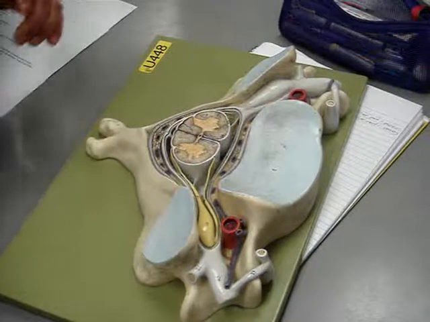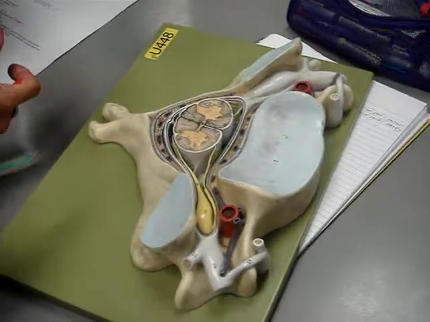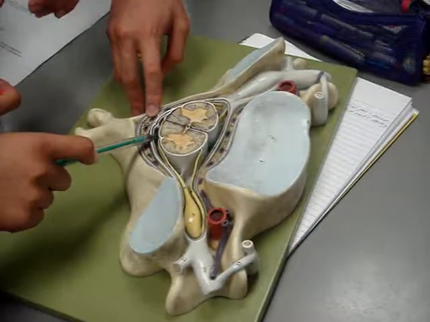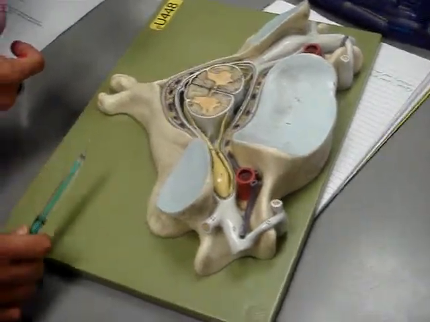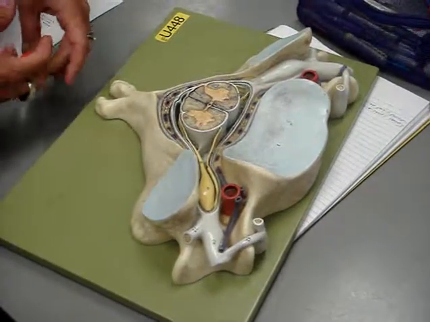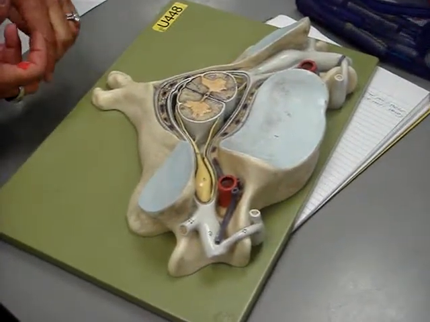So, from here we can see the inner and outer layer. Well, it contains the motor nerves. Is that what that is? No, there are nerves that branch into that space. It has its own nerve supply and blood vessels.